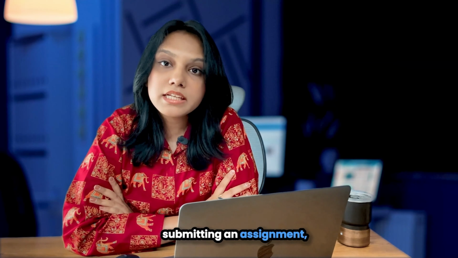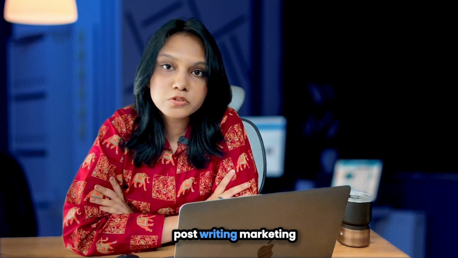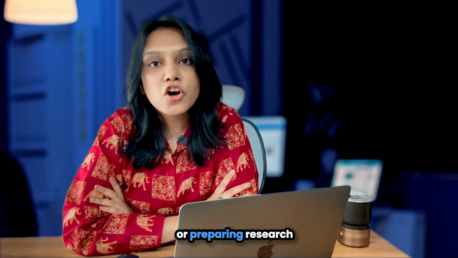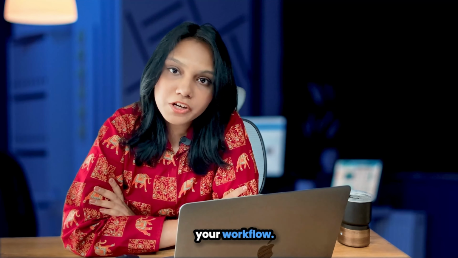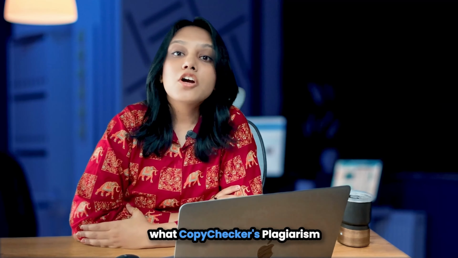Whether you are submitting an assignment, publishing a blog post, writing marketing content, or preparing research material, checking originality should be part of your workflow. And that's exactly what CopyChecker's Plagiarism Checker helps you do.